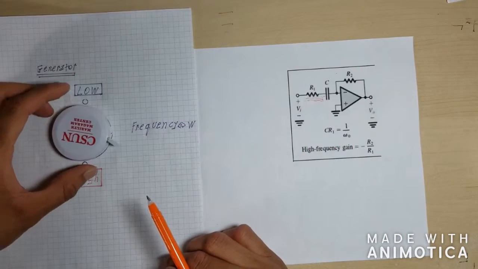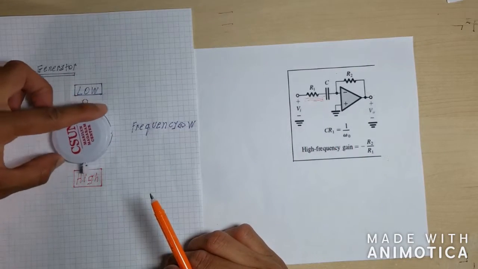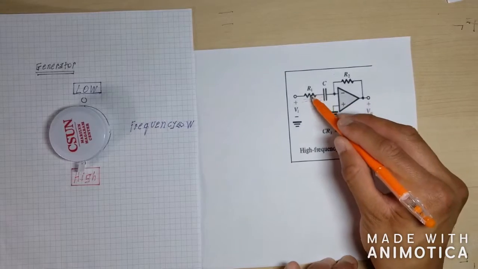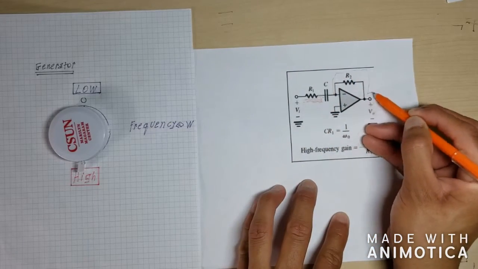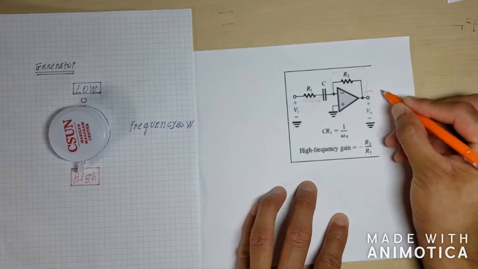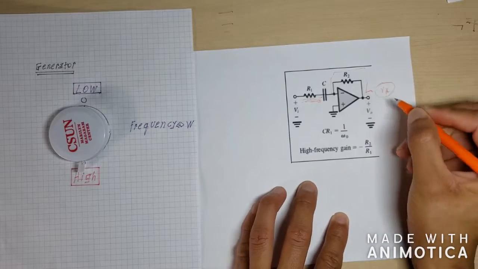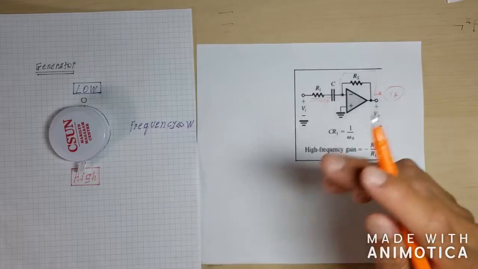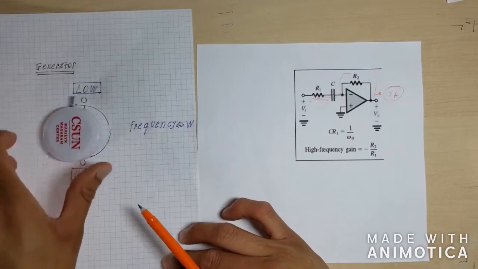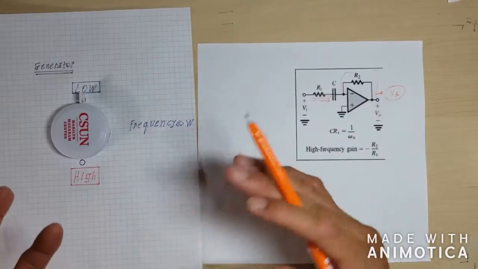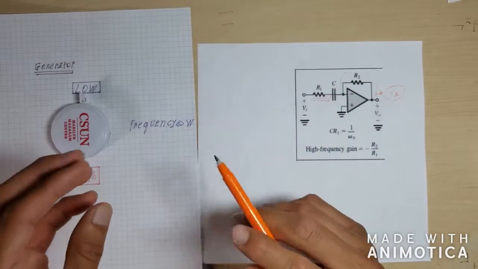Let's give it a little more frequency, all the way to the high. Now we see our circuit. We see something on the other side. Okay, now we have something. Now we're talking. So, as in the hose analogy, this circuit is now working.